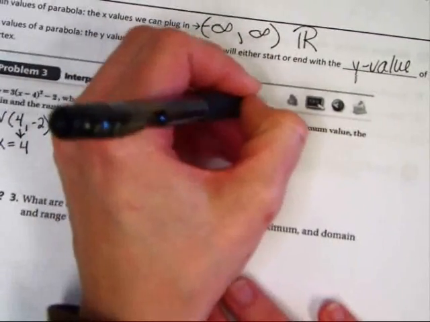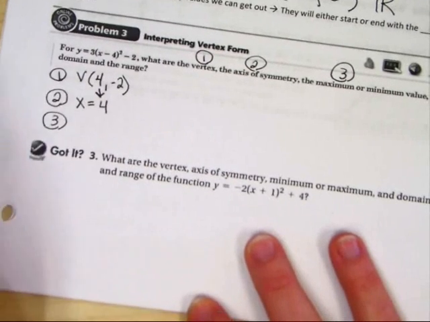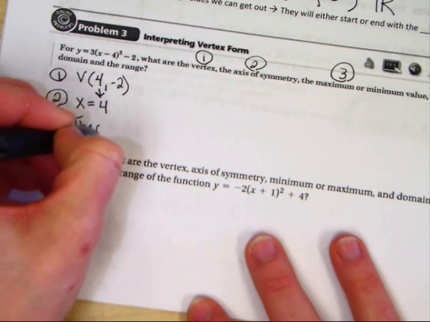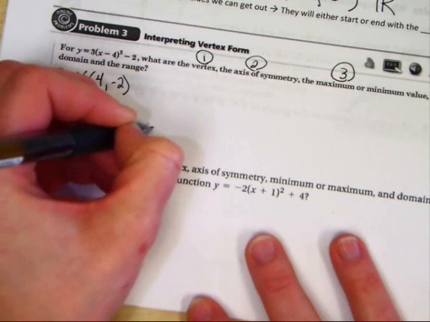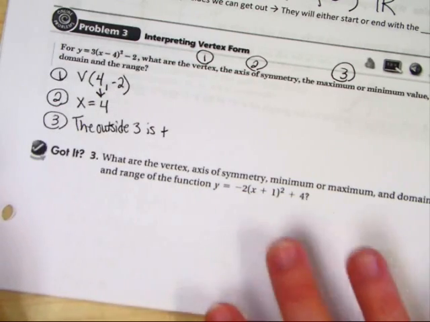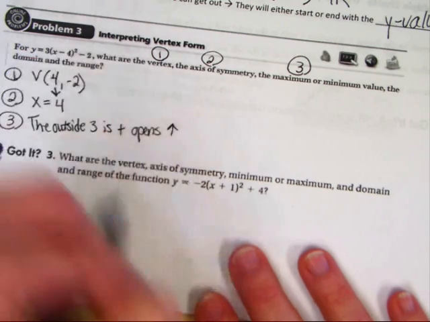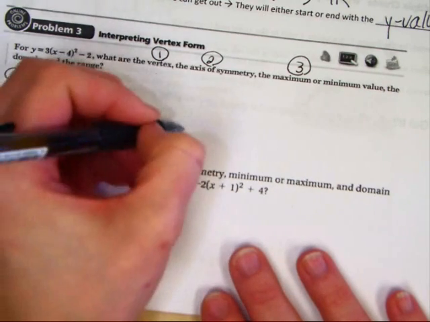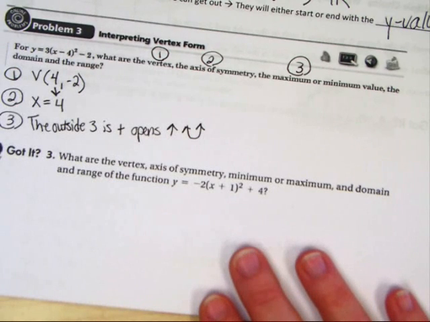Number 3, is it a minimum or a maximum? Okay. Take a look at the number out front. The 3 is positive. The outside 3 is positive. You know what that means is that it opens up. Now if you're like me, you're a visual learner. There is a parabola opening up, right? Now if it opens up, what do you think?